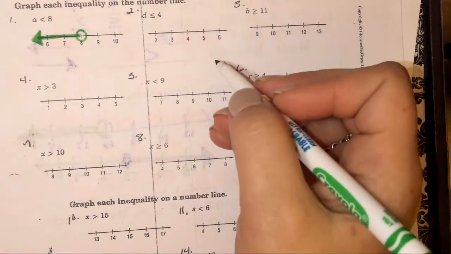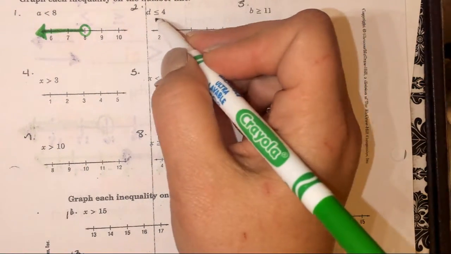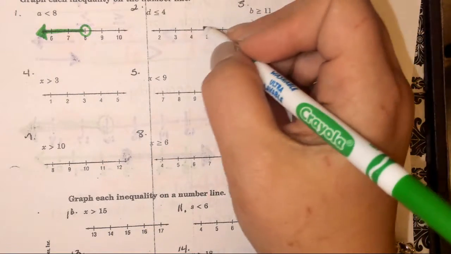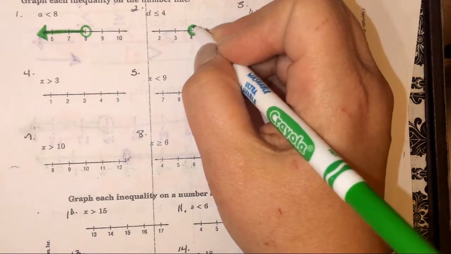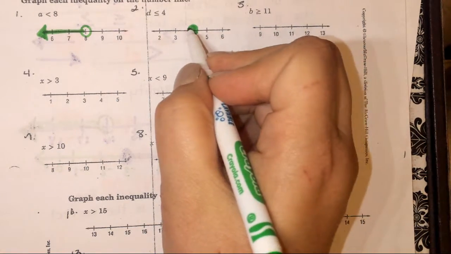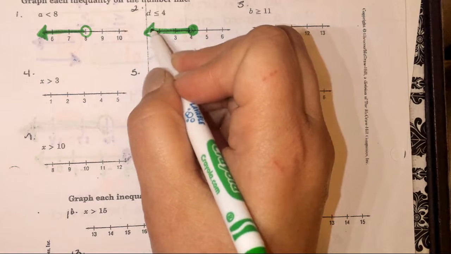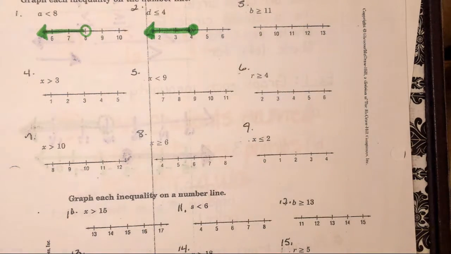Okay, number 2, open or closed circle? Closed. Because it has the equal to line underneath it. So closed circle. Do I shade into the left or right? Left. And it's everything less than 4 and including 4. Yeah. I like coloring.